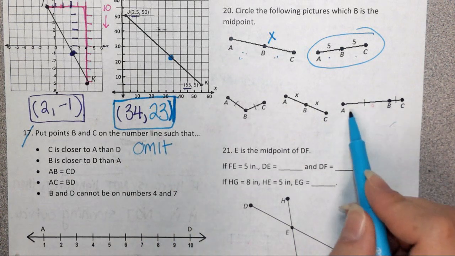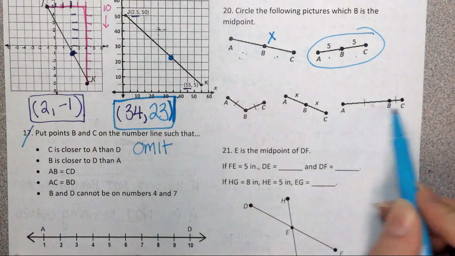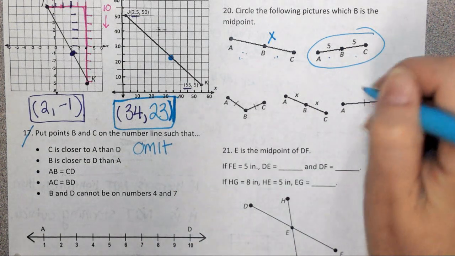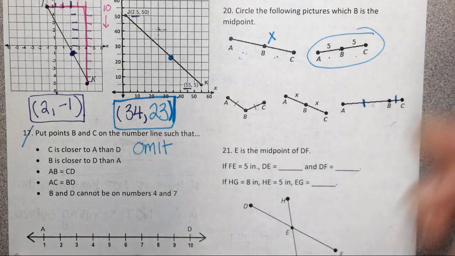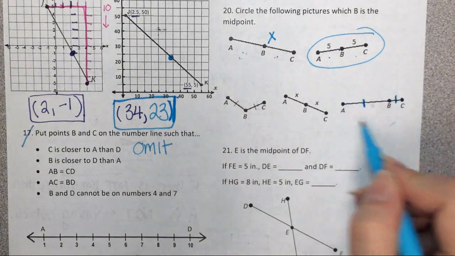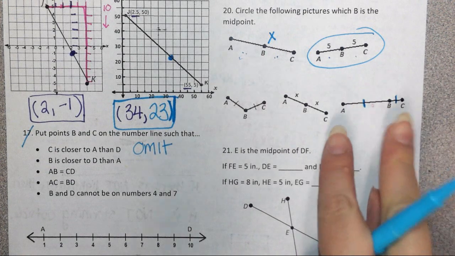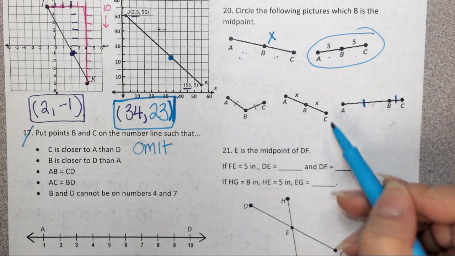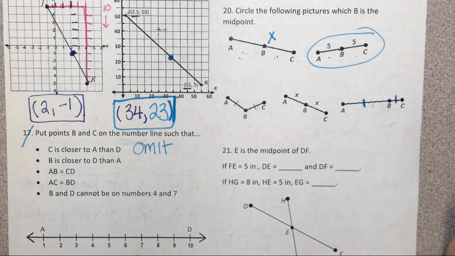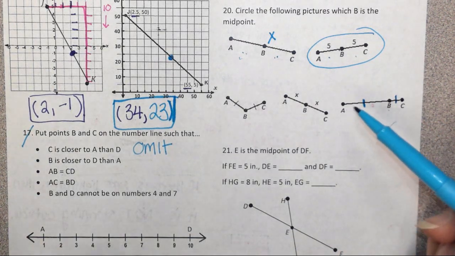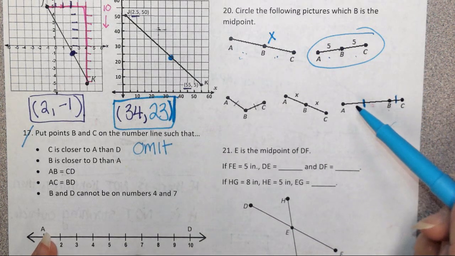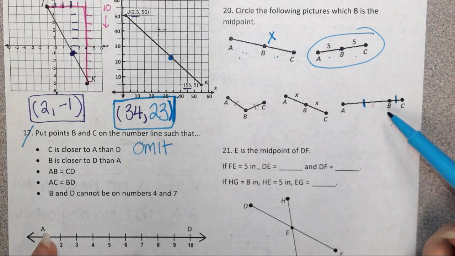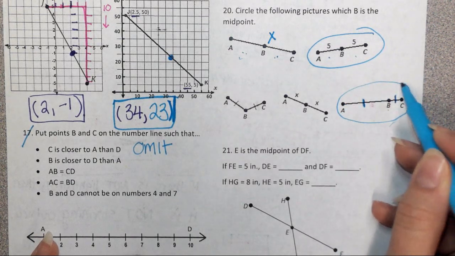Same thing for this picture. Now I know that this is a very poorly drawn picture. B does not look like it's anywhere near the middle. But what these symbols are telling us is that no matter what this picture looks like, in real life, this segment AB is congruent to that segment BC. It's why we have these symbols. Not everyone can draw perfectly, so even if you can't draw the picture perfectly, we can show the symbols to say, hey, in real life though, these are congruent and B is the midpoint.